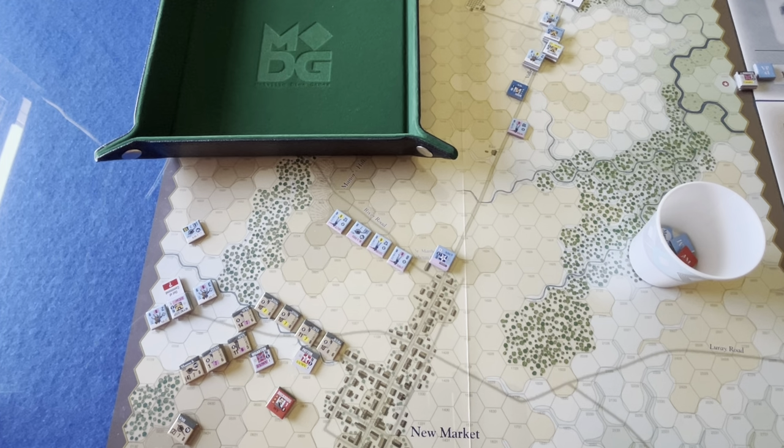So when I see you all again later, we will start off with the movement and rally phase of that first Breckenridge activation and see what's going to be happening on the battlefield here.